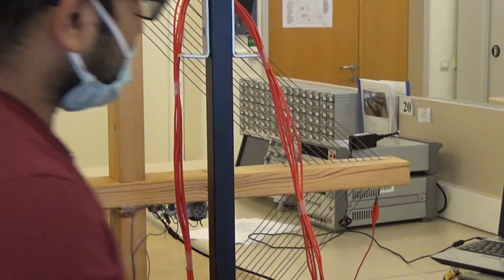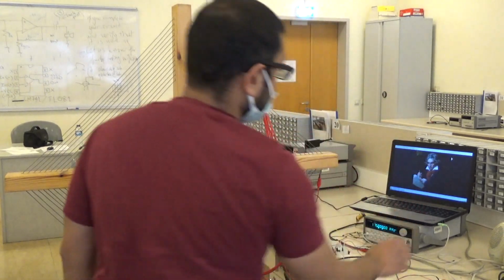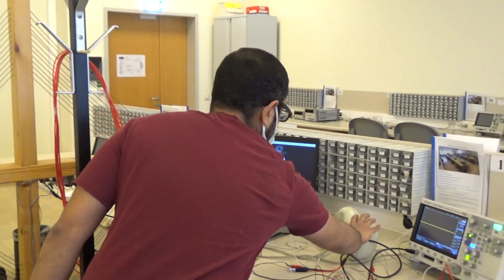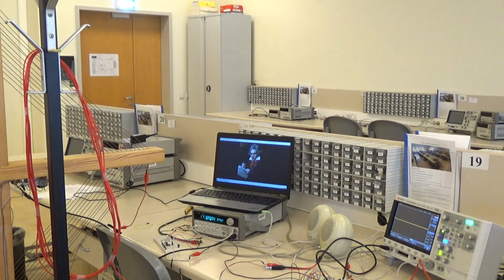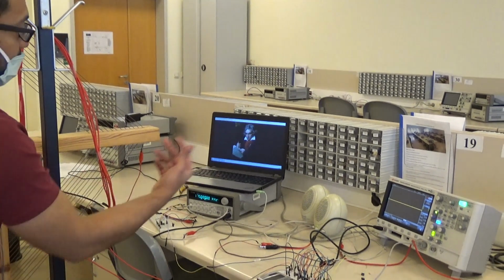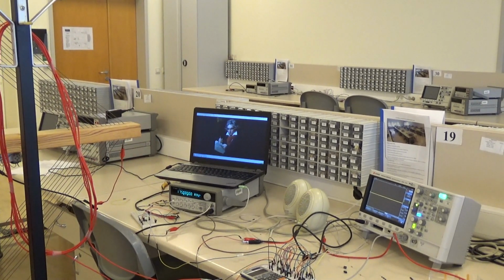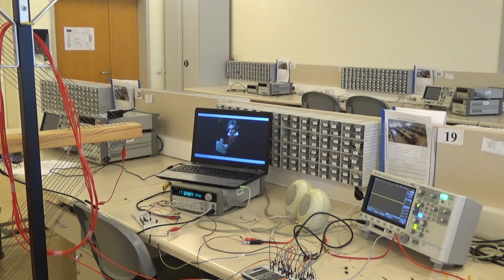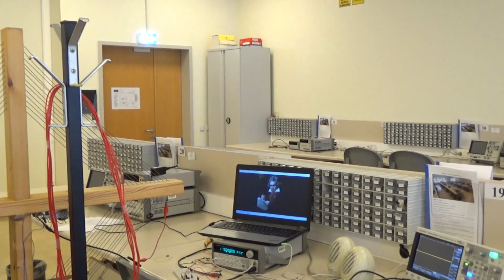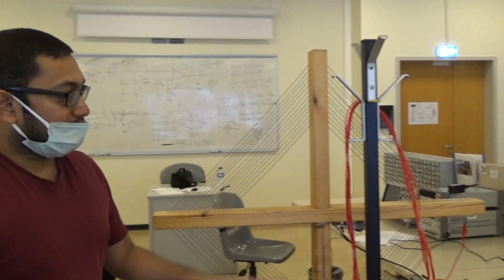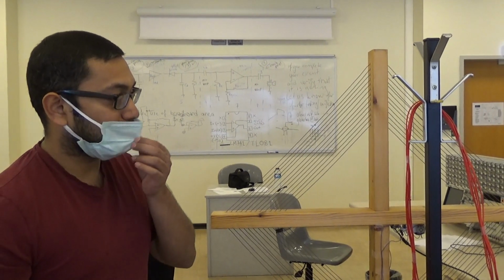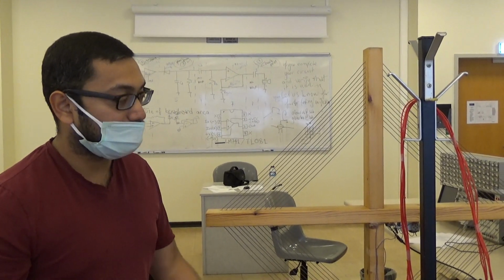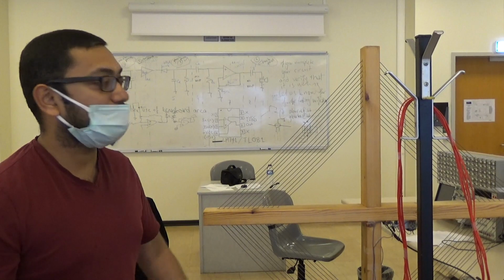Now I will just play the music. So you can hear that I've played the music of Beethoven, and you can hear the audio signal. So this is how the radio circuit needs to be built, and this is how the full setup works.